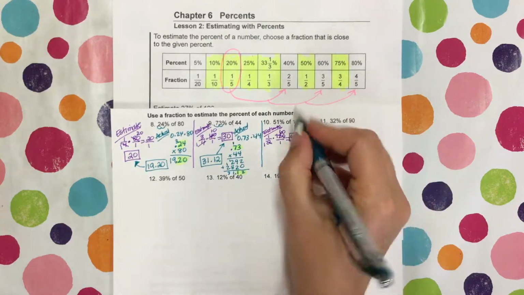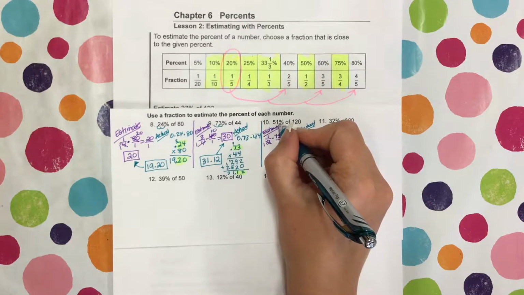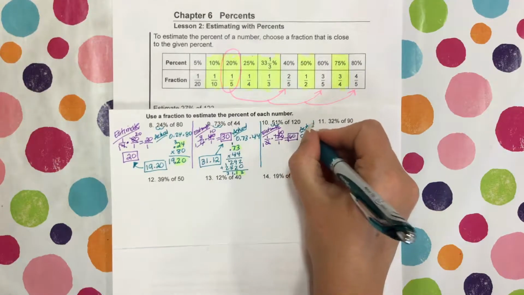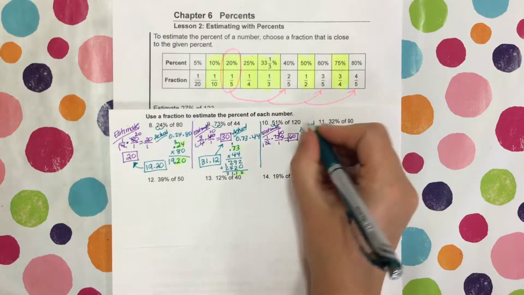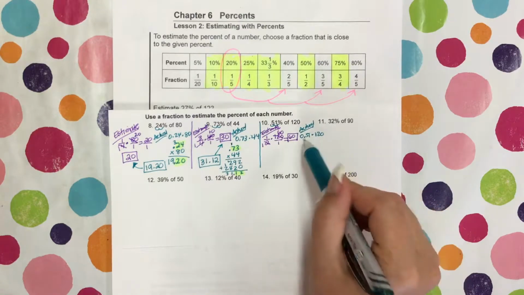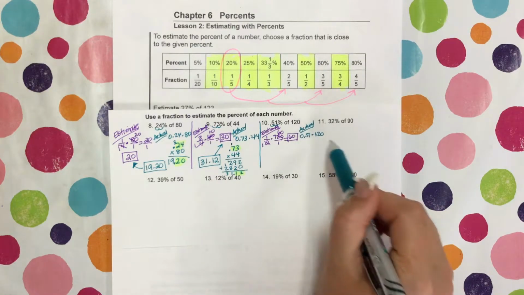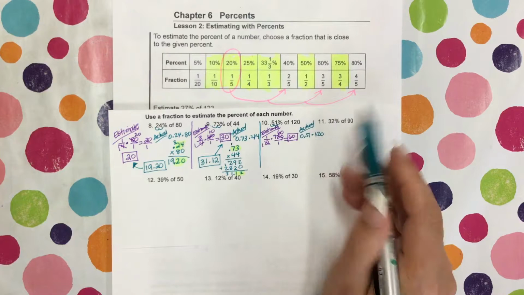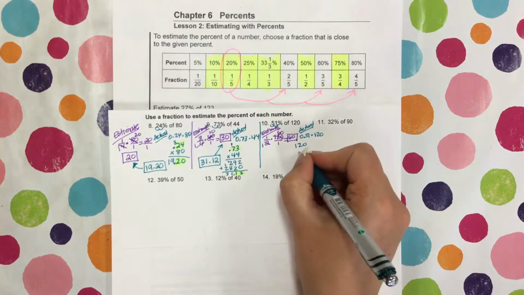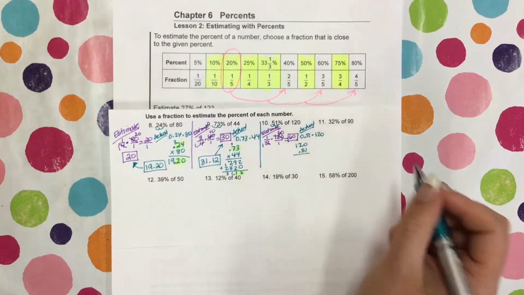To do that, I have to change this percentage into a decimal. I'm going to move it 2 places to the left. I end up with 0.51 of means times 120. So I just need to do the multiplication. Here, 0.51 has 2 places, 120 has 3 places, so that means I have to put 120 on top. And now I just multiply.